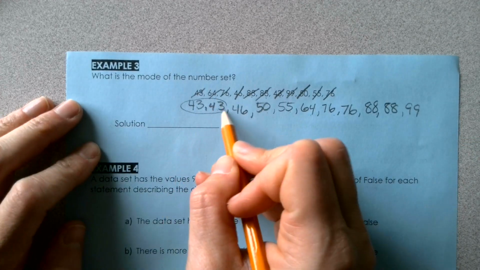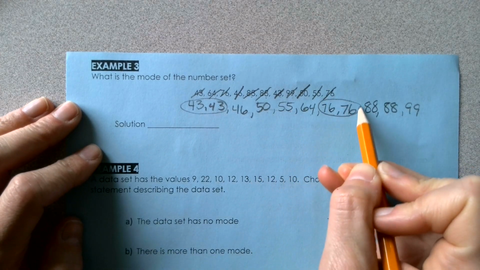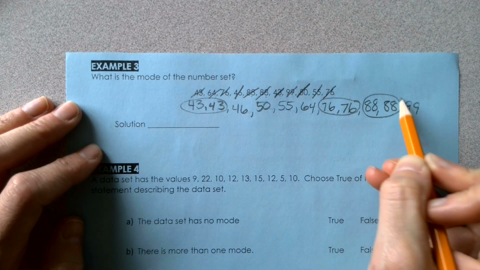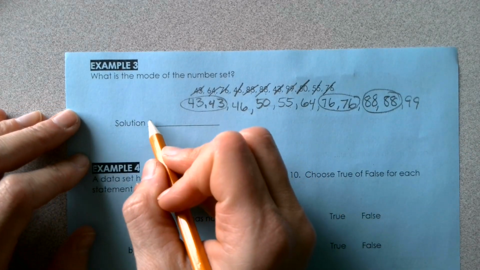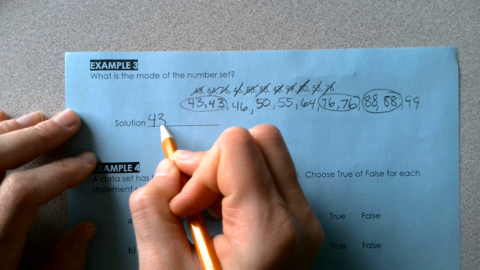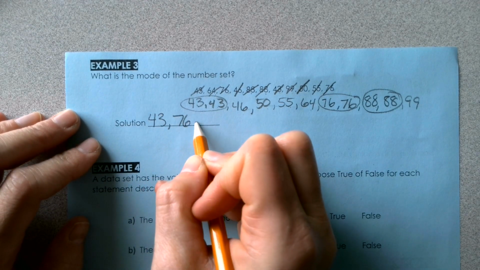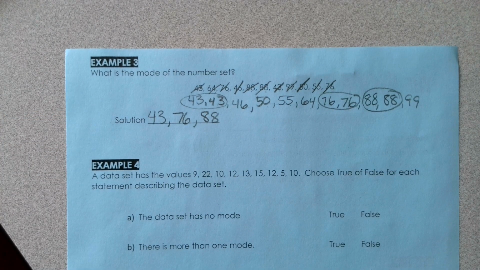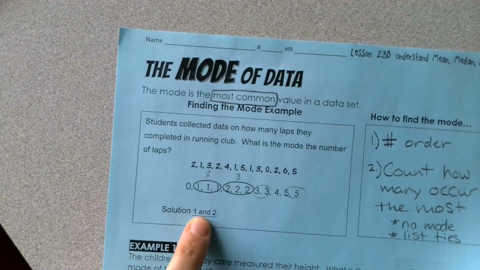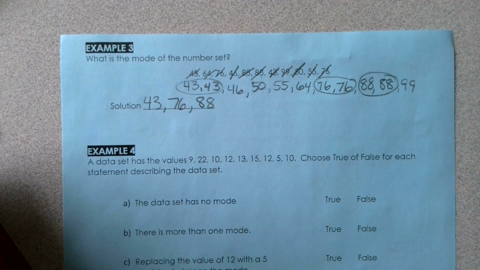Okay, so we have 2 of 43, 2 of 76, and 2 of 88. So how are we going to write this as our solution? We're going to list all of them. So 43 is one of our modes. 76 is a mode, and 88 is also a mode. So we can have a longer list. We can have not only 1, but 2 or more modes.